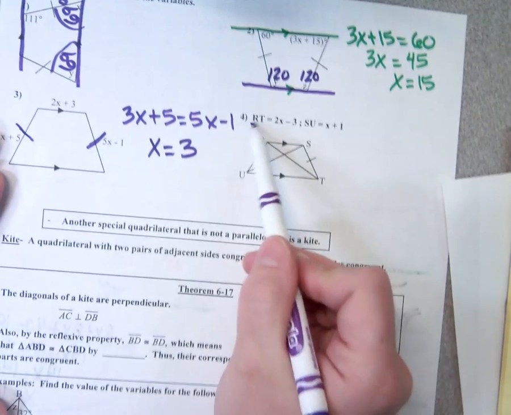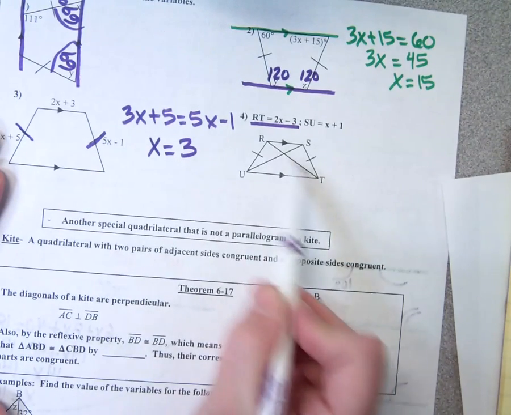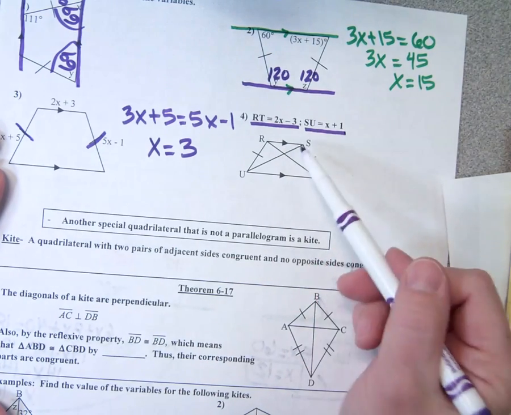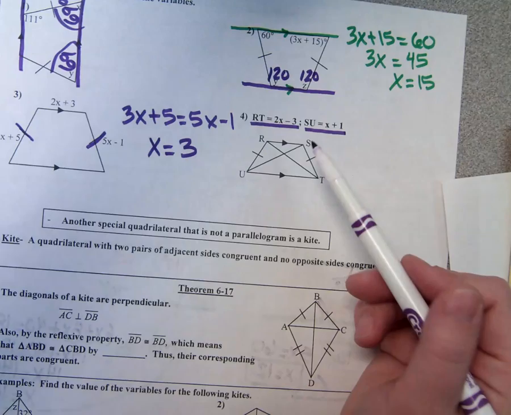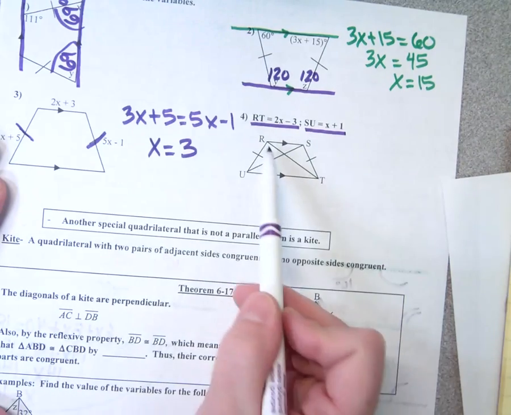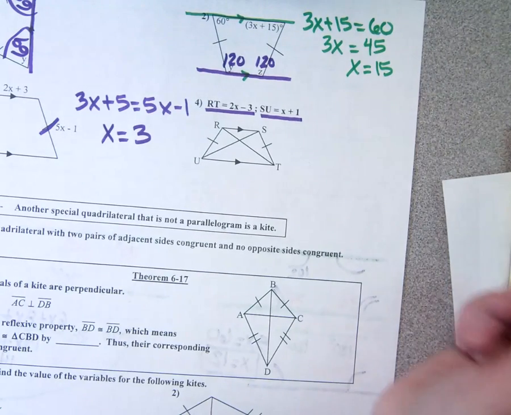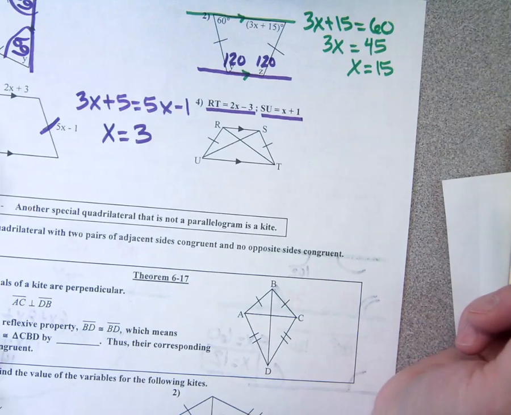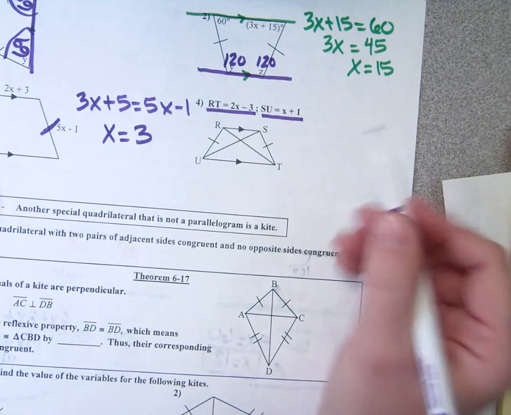It says something about RT. RT is this diagonal. It says something about SU. SU is this diagonal. So, Savannah, can you tell me what you know about these two diagonals? They're congruent.